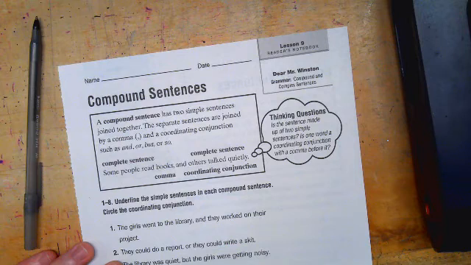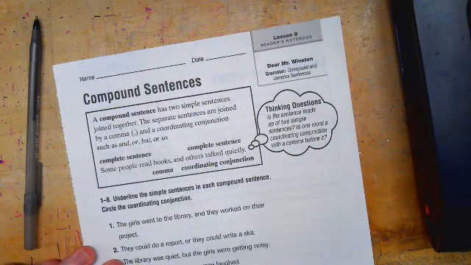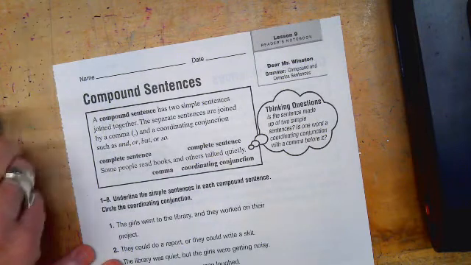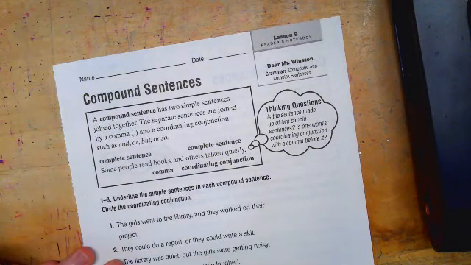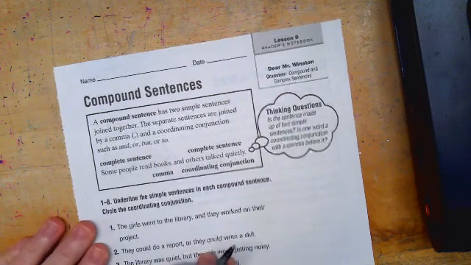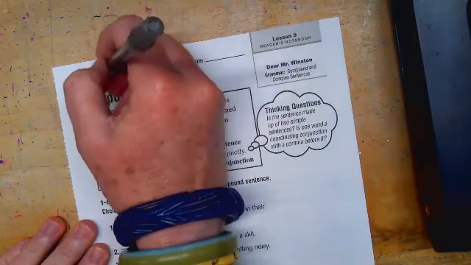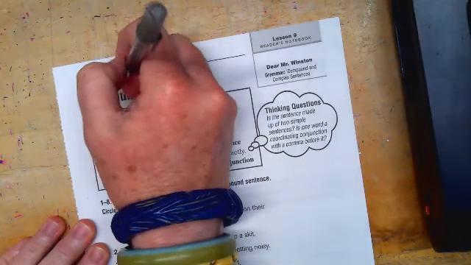And so we're going to learn a little bit how to make compound sentences so that you can start using them. And compound sentences also help us to express more complex and complicated ideas. So I'm going to start out by writing my name on my paper.